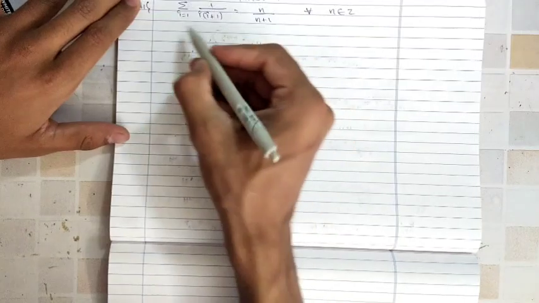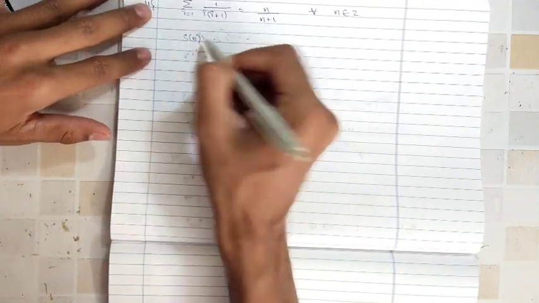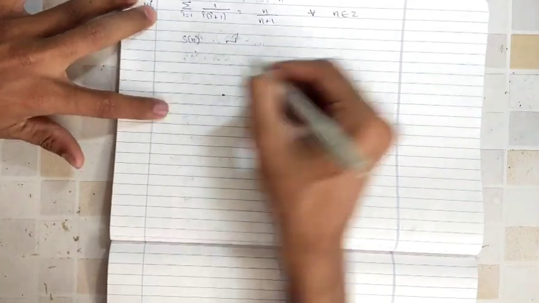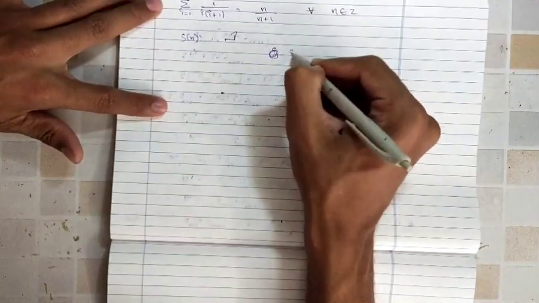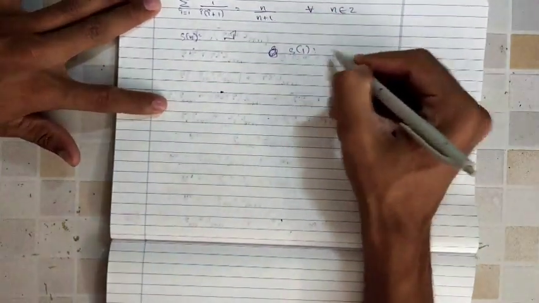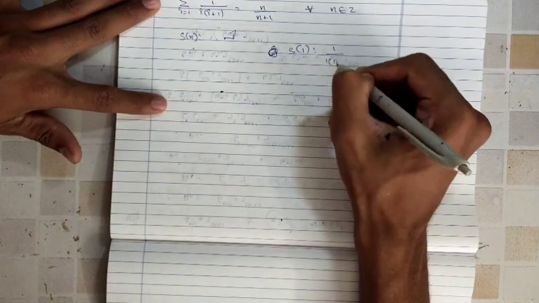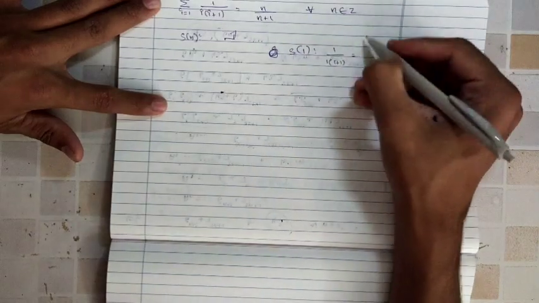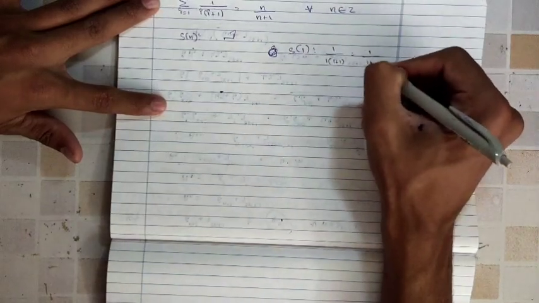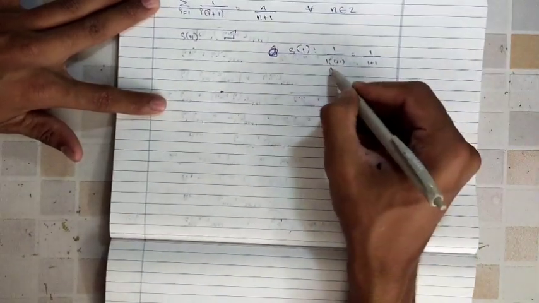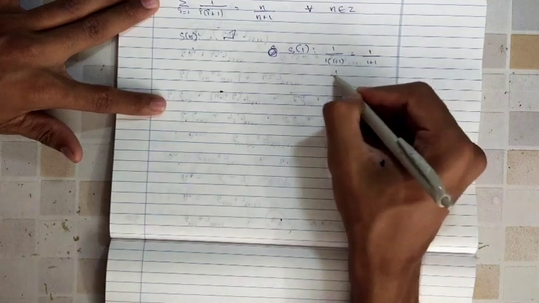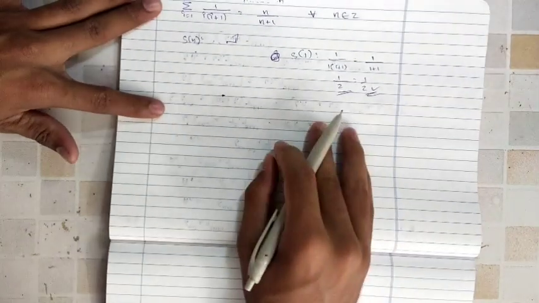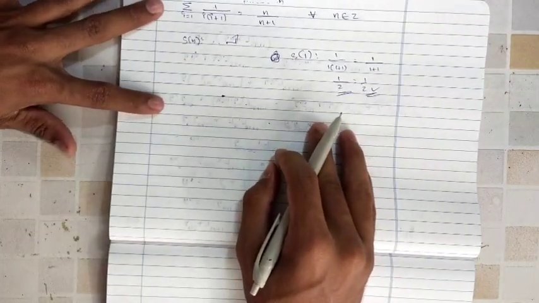So solution: first I have to say S of n. What is S of n? It can be written as the given statement. Then I have to take S of 1. S of 1 is 1 divided by 1 into 1 plus 1, since i and n are both the same. So 1 divided by 1 plus 1 is 2, so it is nothing but 1 by 2 equals 1 by 2. Both are same. So S of n is true for n equal to 1, therefore we can assume S of k is also true.